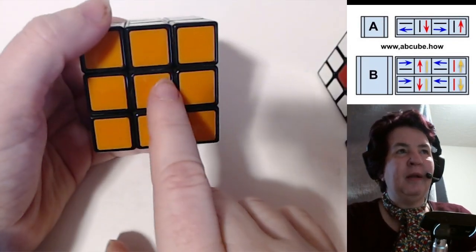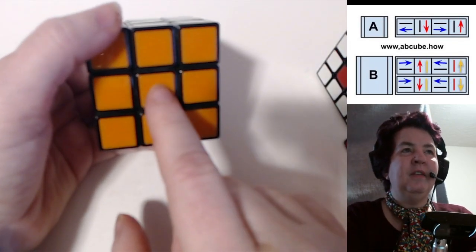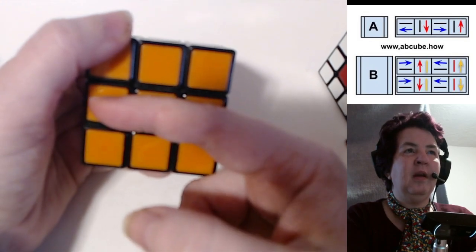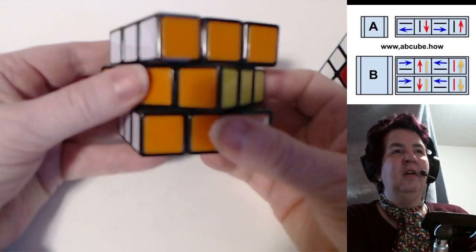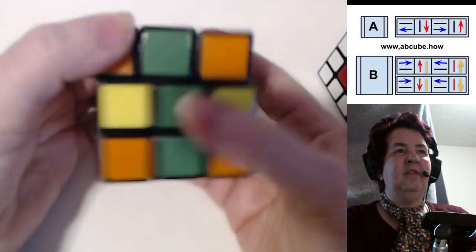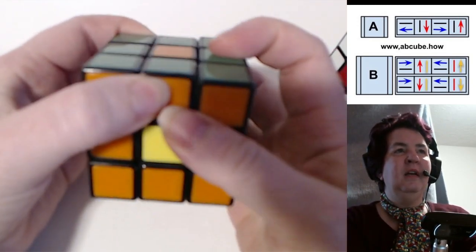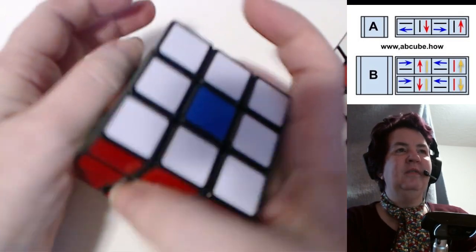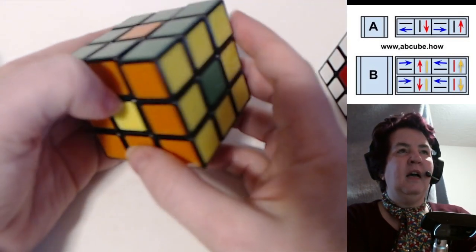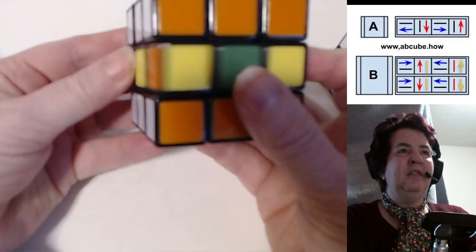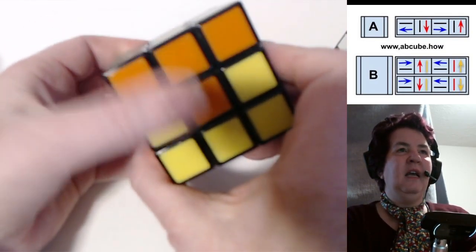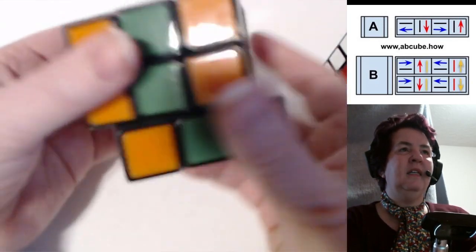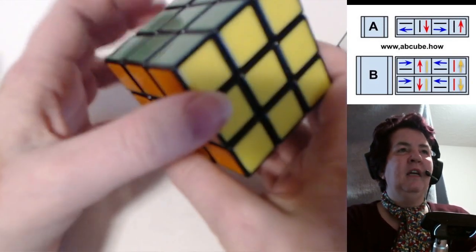For example, if I apply Formula A to this, this is the column that I move, this is the row that I move, this is the column that I move, because I'm applying it to this piece. So, away, down, in, up, and we have edges. Okay? 2 more times. Out, down, in, up, and it's back to the beginning. Okay?